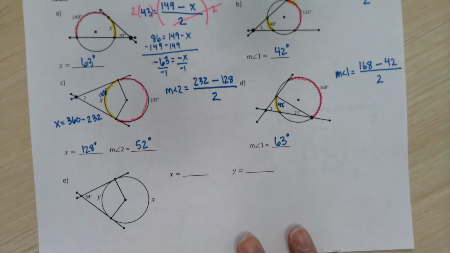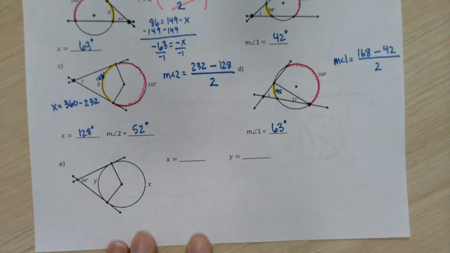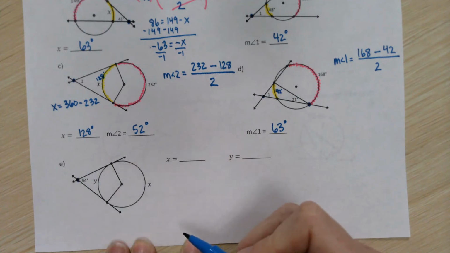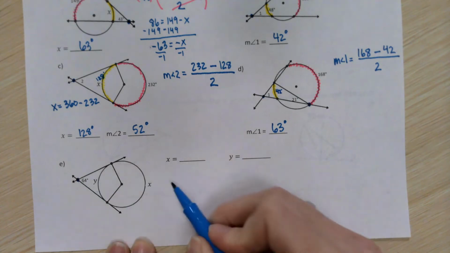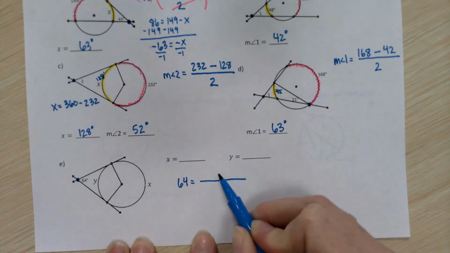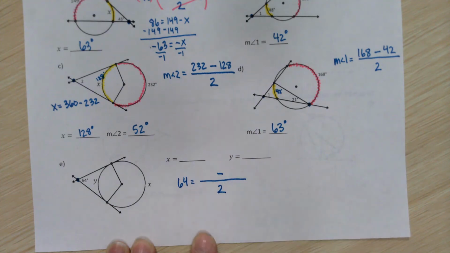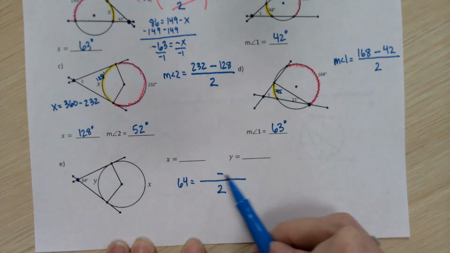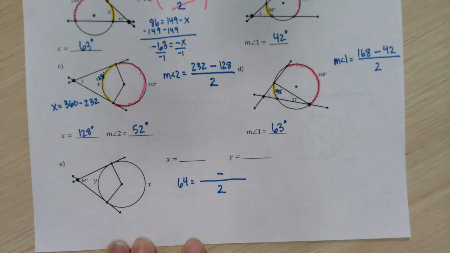Alright, last one for today, last one for this page. One more time, we have an angle on the outside of the circle. This time we know the angle, so 64 is going to be equal to 2 arcs subtracted and divided by 2. Anytime the angle's on the outside, that's what we have to do. Subtract 2 arcs, divide by 2.